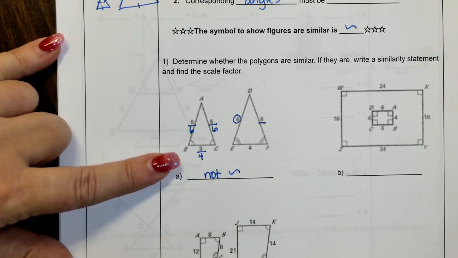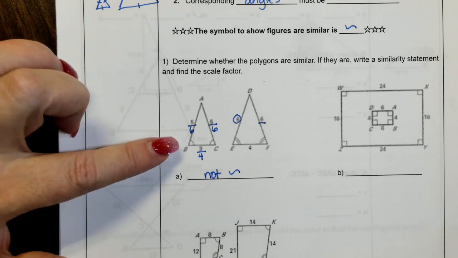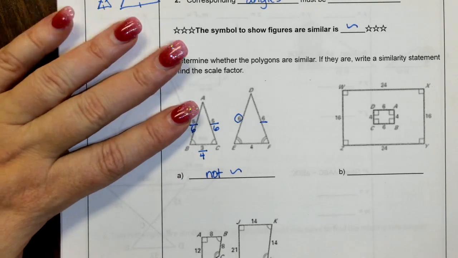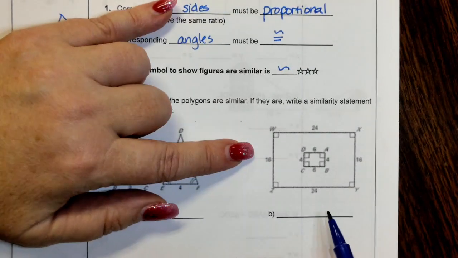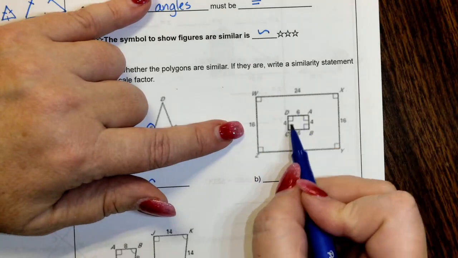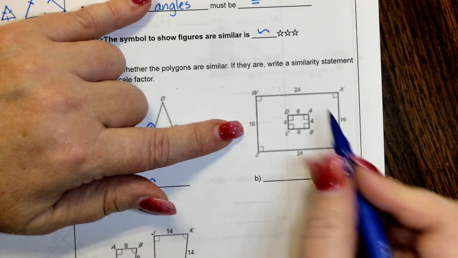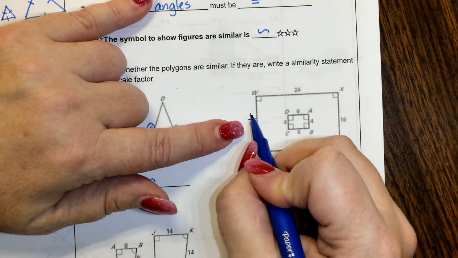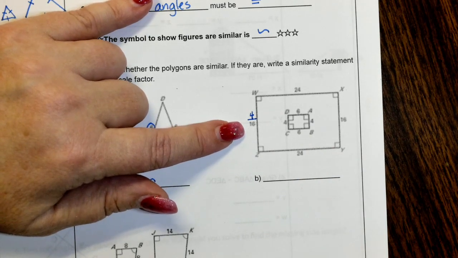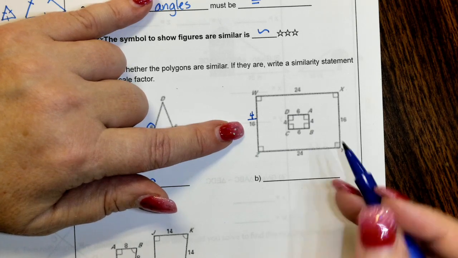Okay, so we take these rectangles here, and this corresponds to WZ, so I'm going to put 4. I'm going to put it on top, but for no particular reason. You can put whatever, as long as you do it the same. This BC corresponds to YZ, so I'm going to put 6. And then 4 corresponds to XY, so I'm going to put 4. And 6 corresponds to this WX, so I'm going to put this 6.